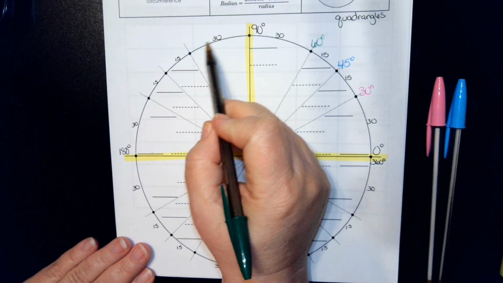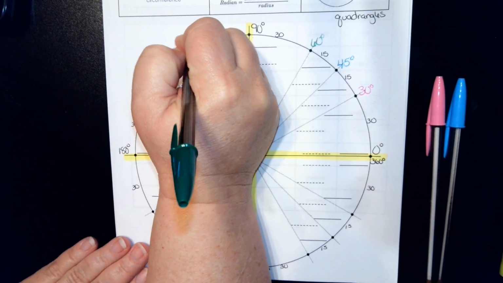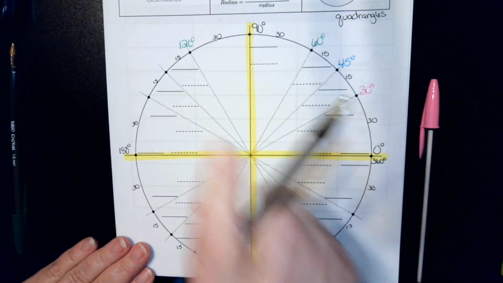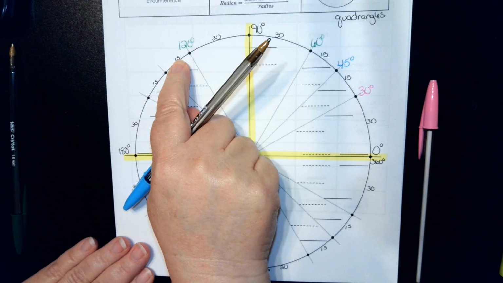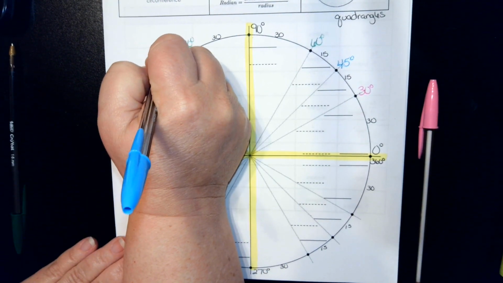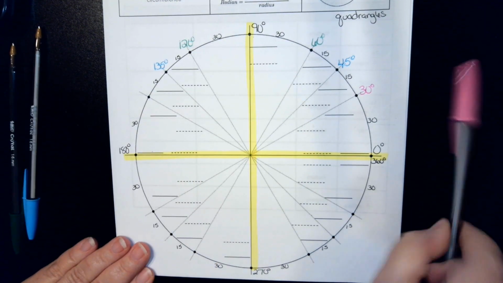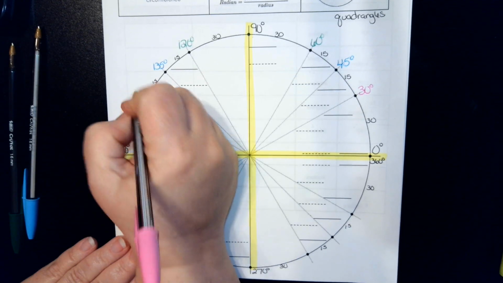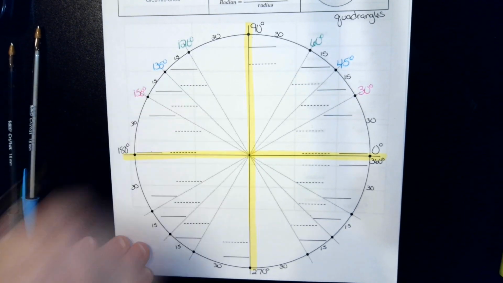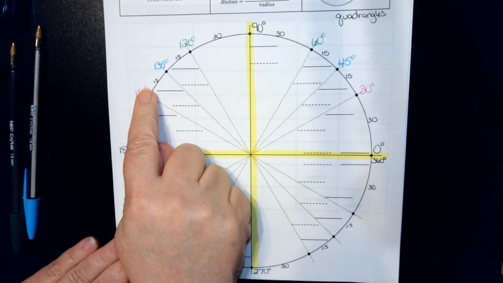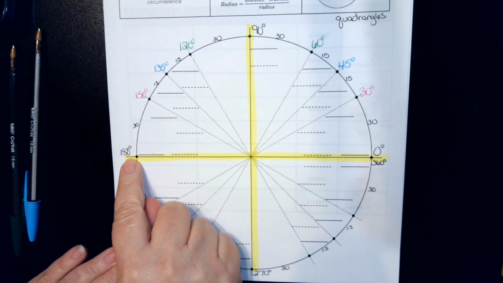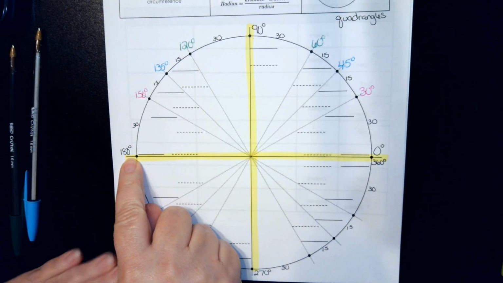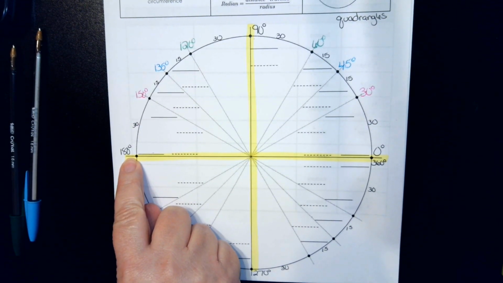90 plus 30 is 120 degrees. 120 plus 15 is 135. 135 plus 15 is 150. 150 plus 30 is 180. Hopefully by now you're kind of starting to see how the pattern works.